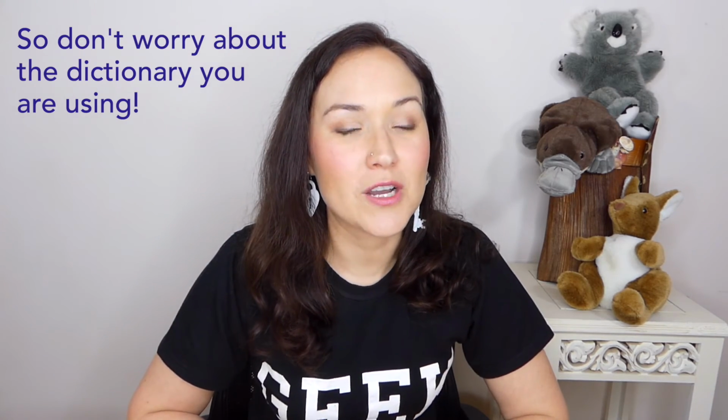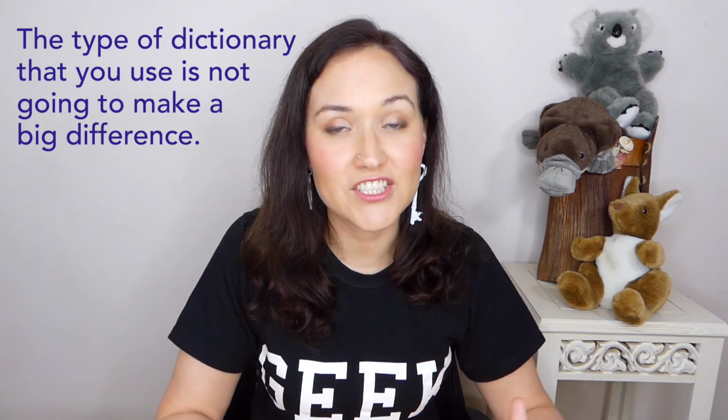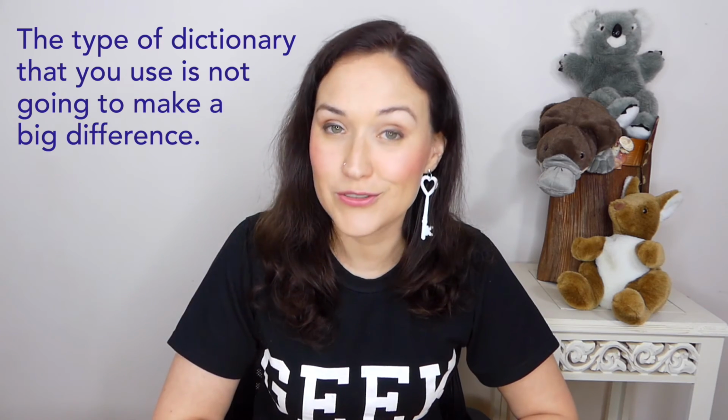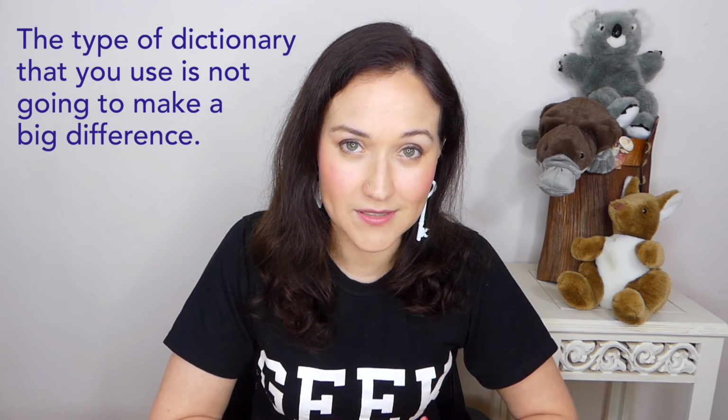So don't worry about the dictionary you are using. Normally, when we look up a word in a dictionary, we don't look at it for very long, so it's not going to stop you from thinking in English. Or if it does, it won't be for very long. And you don't need to be thinking in English 100% of the time to be able to understand it and speak it well. Honestly, the type of dictionary that you use is not going to make a big difference.